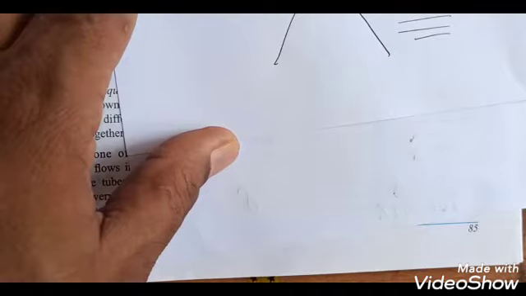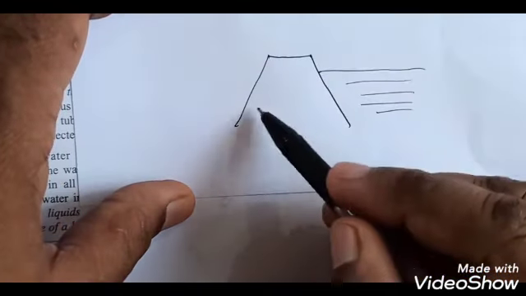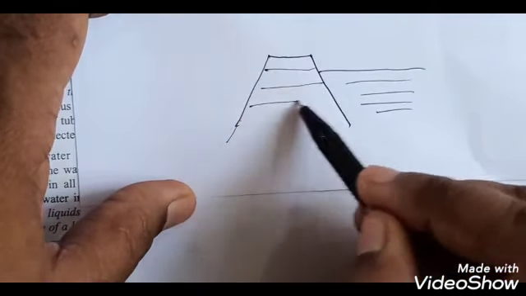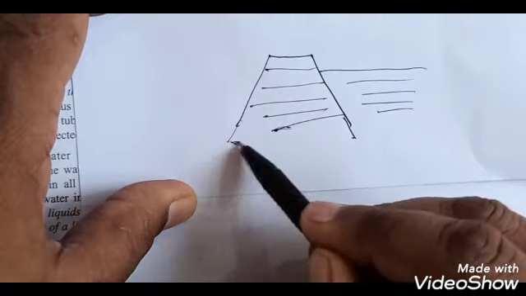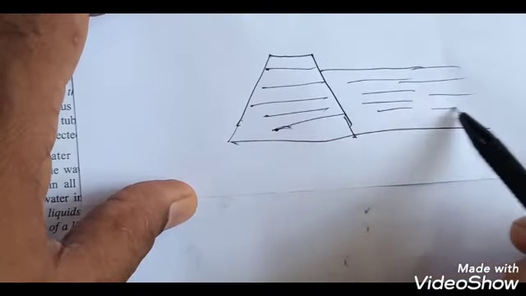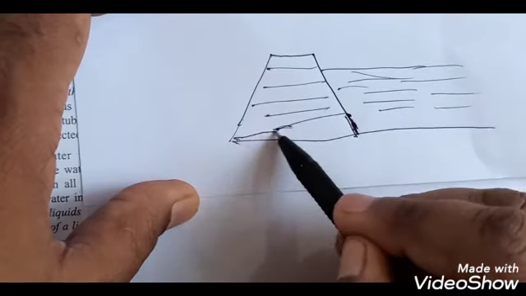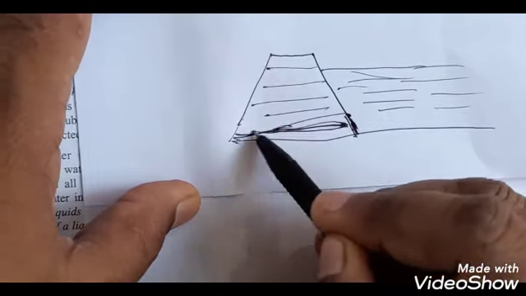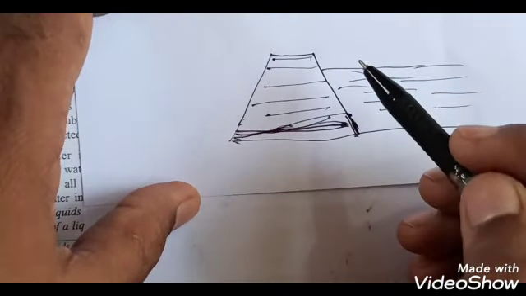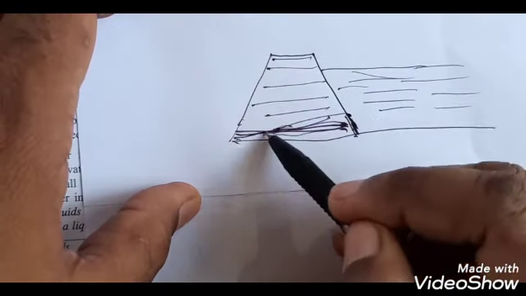This is the wall of the dam, and at the back is the water reservoir. So why at the bottom? Here at the bottom, the wall of the dam is very thick. On the top it is not that thick.